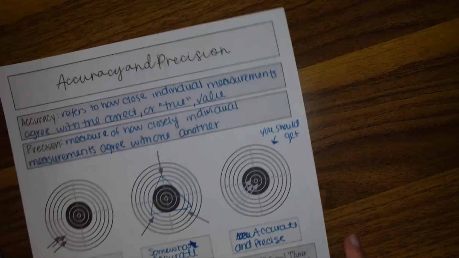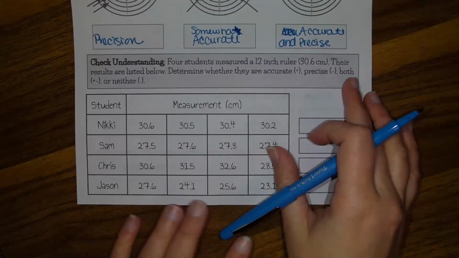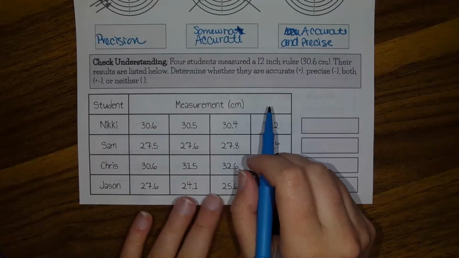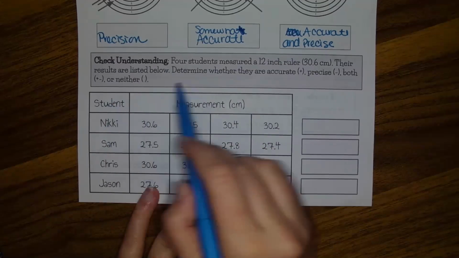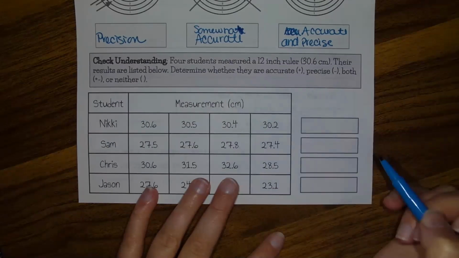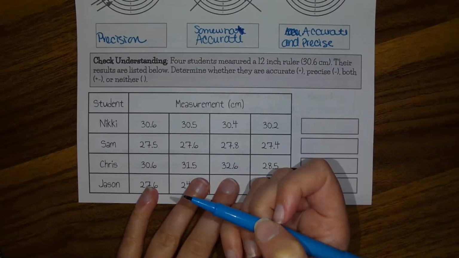So let's actually look at this as we apply it to data. We're going to put a plus if they are accurate, a minus if they are precise, and if neither, we're just going to leave it blank or write neither.